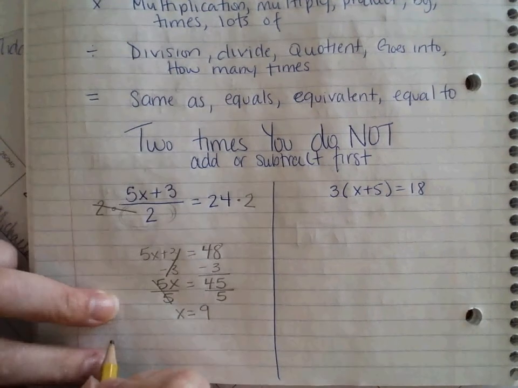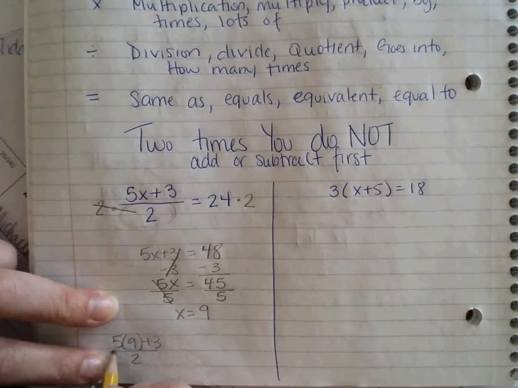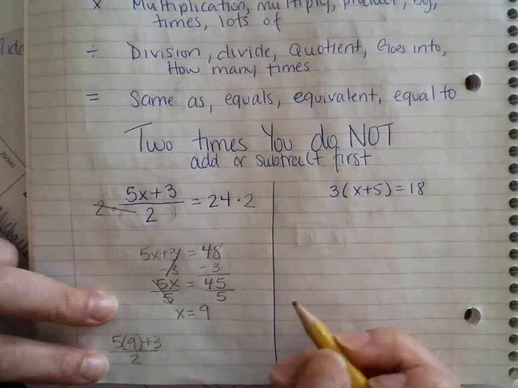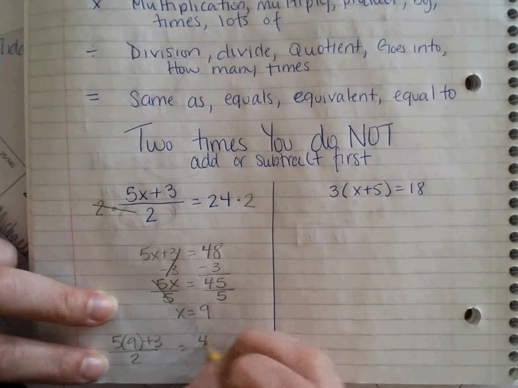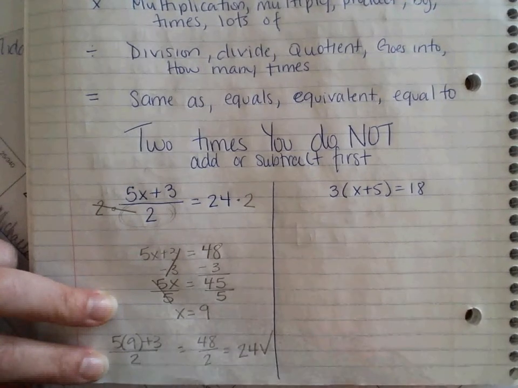If you were to plug this in, you have 5 times 9 plus 3, divided by 2. 5 times 9 is 45, plus 3 is 48, divided by 2 equals 24.